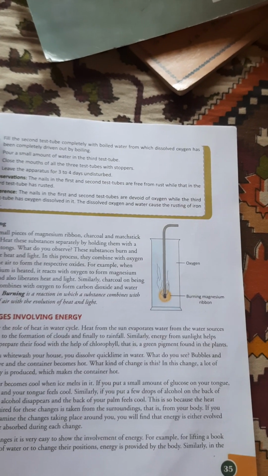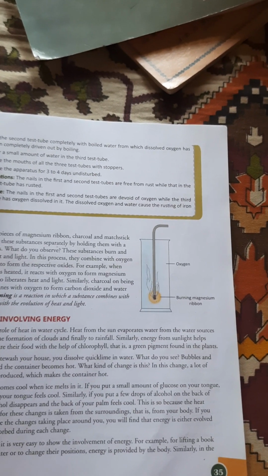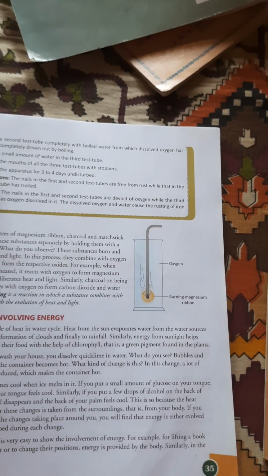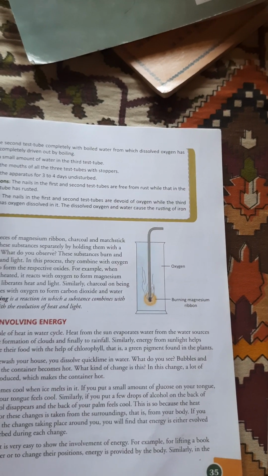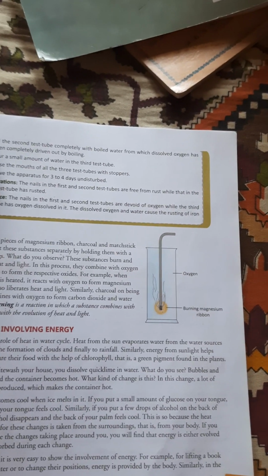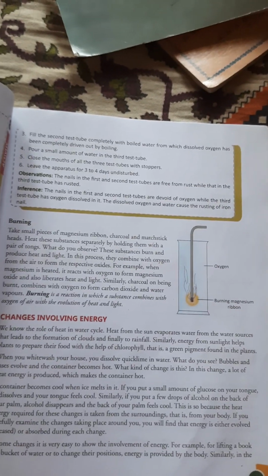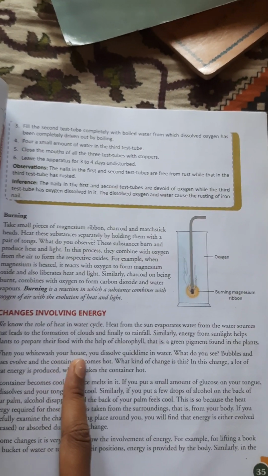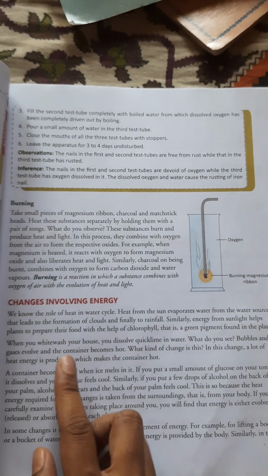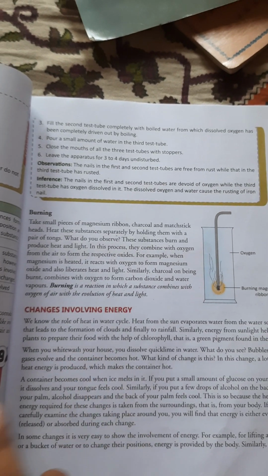To prepare the food of trees, chlorophyll is needed. That is a green pigment. Chlorophyll means what? It is a green pigment found in plants. Now, in your house, when you whitewash your house, that means before painting, whitewash is needed.